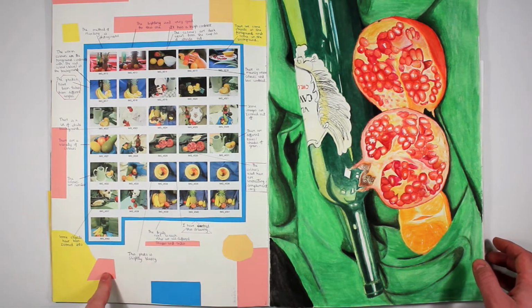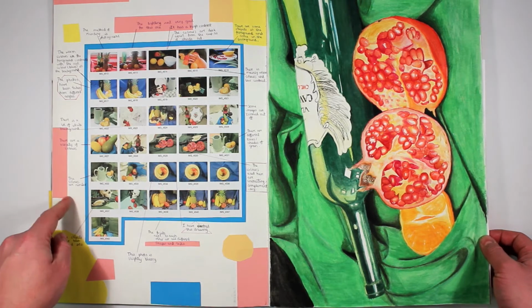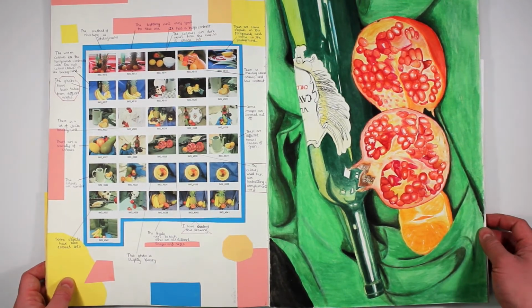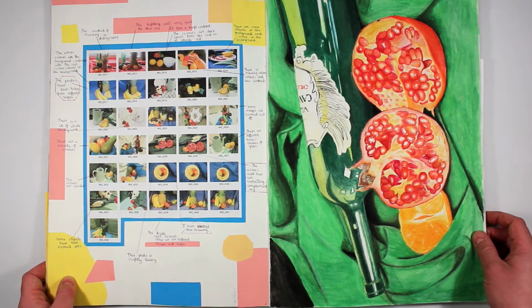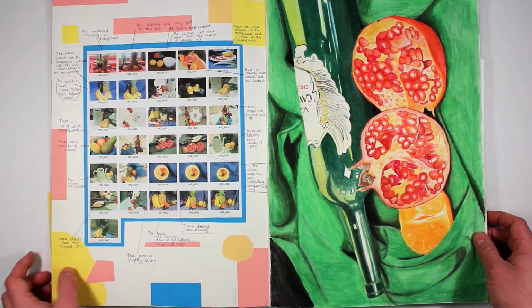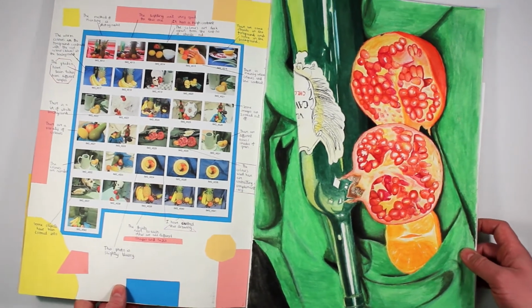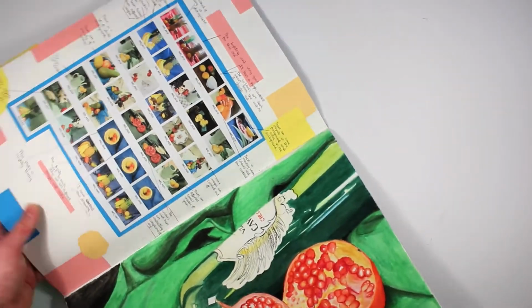And this is a well annotated and displayed page. You need to be annotating your work as you go, certainly annotating the contact sheets. Her work has been enlarged to create this image here.